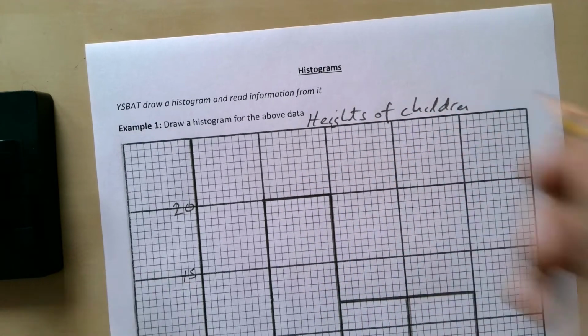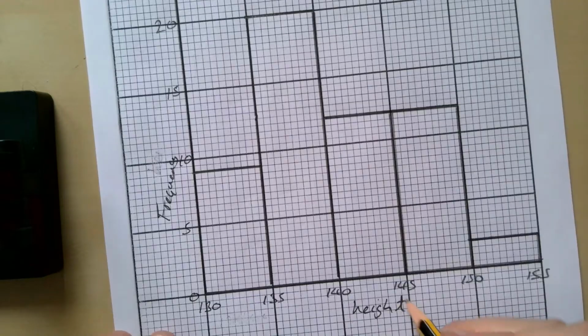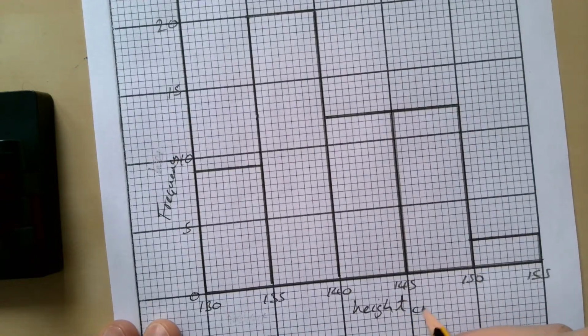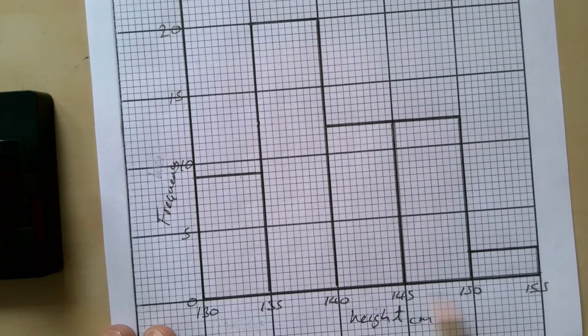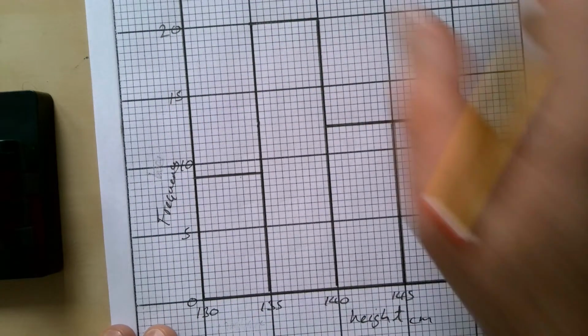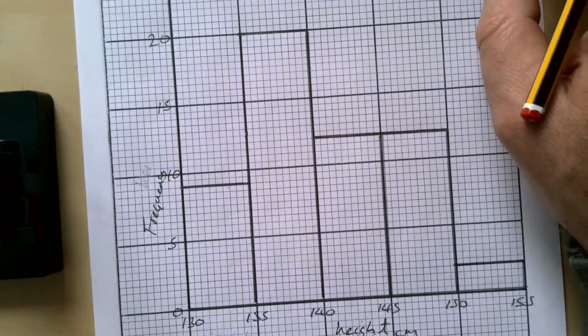And again, just to check through what I have: frequency here, I have height. Remember to put my unit in, so I have my labels in each of those. I have my scales done along the bottom. As I said, it's a continuous scale and no gaps in between our bars.